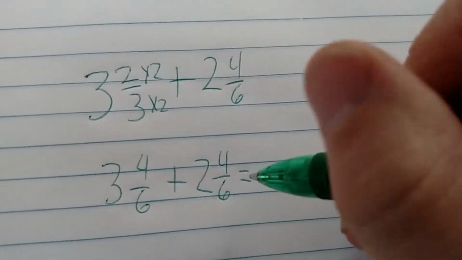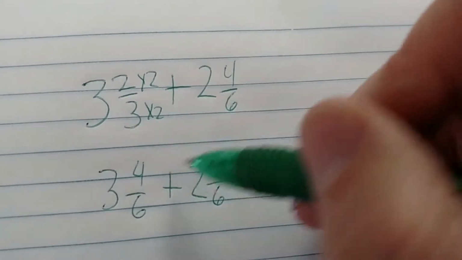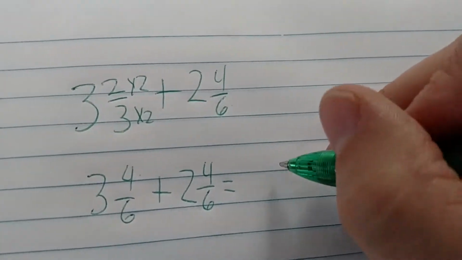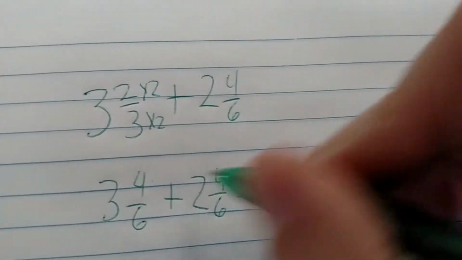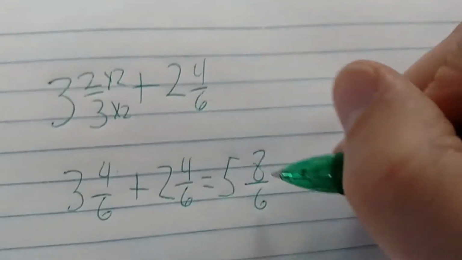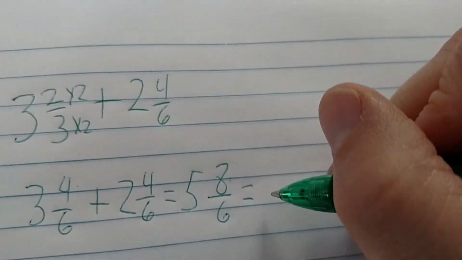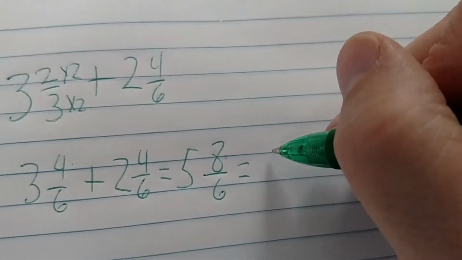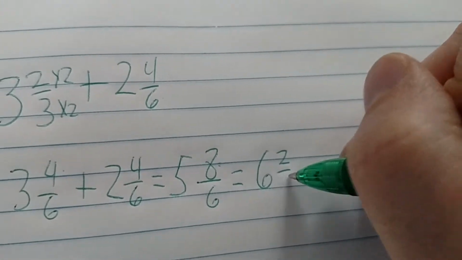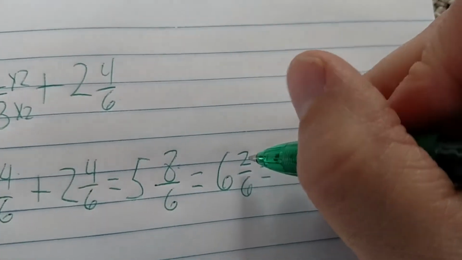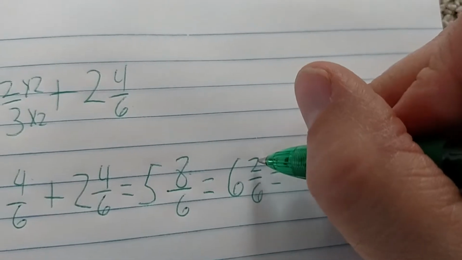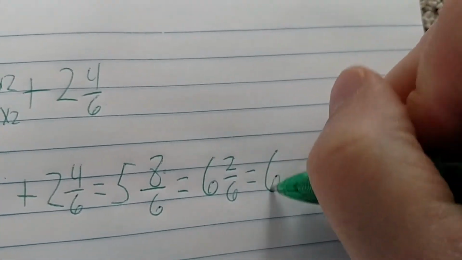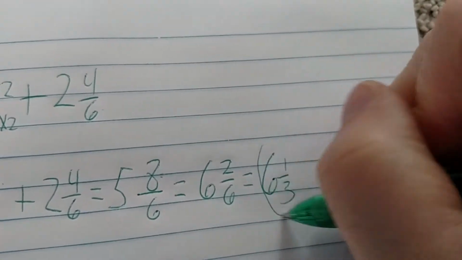Then I like to add my fractions first. 4/6 plus 4/6 is 8/6. 3 plus 2 is 5. I have an improper fraction. I have to turn that into a mixed number, which is going to give us 6 and 2/6. And then again, I could turn 2/6 by dividing by 2 and by 2 into 1/3, 6 and 1/3, which would have been the best answer possible.